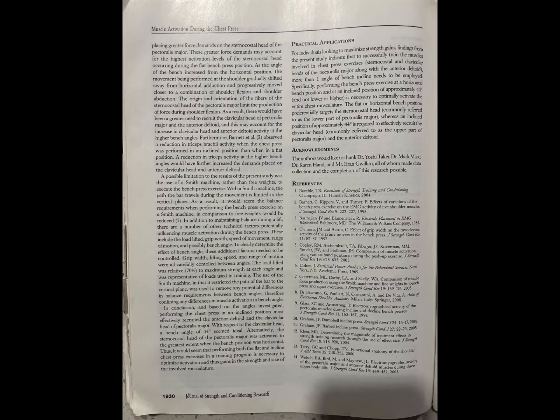These include the load lifted, grip width, speed of movement, range of motion, and possibly bench angle. To clearly determine the effects of the bench angle, these additional factors need to be controlled. Grip width, lifting speed, and range of motion were all carefully controlled between angles. The load lifted was relative, 70% of maximum strength at each angle, and was representative of loads used in training.